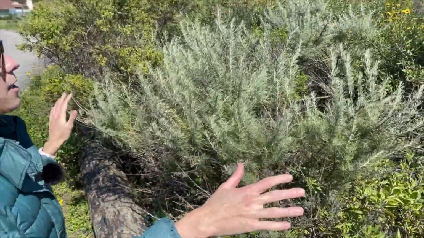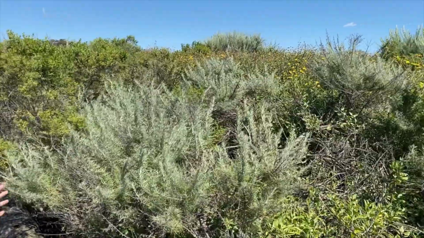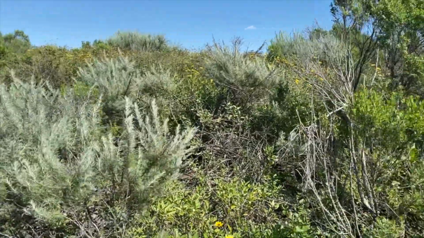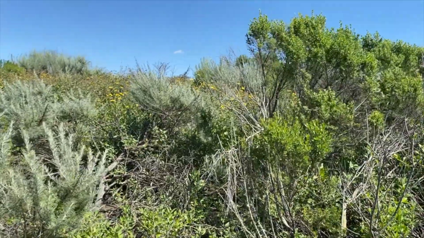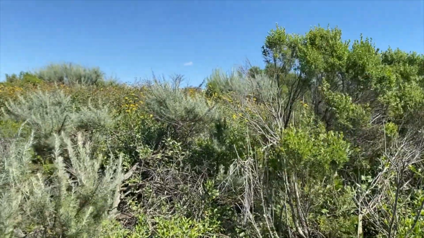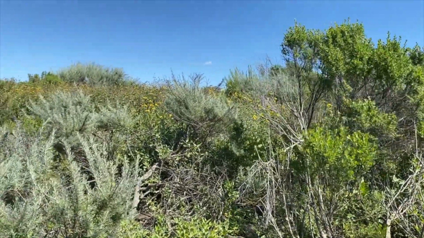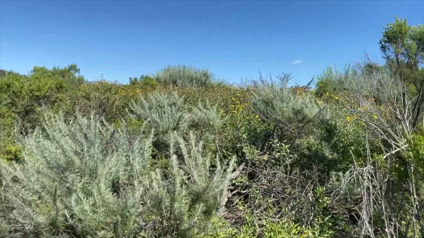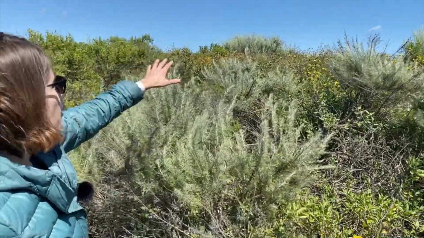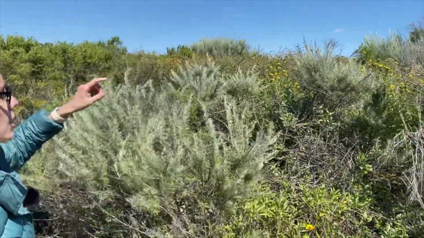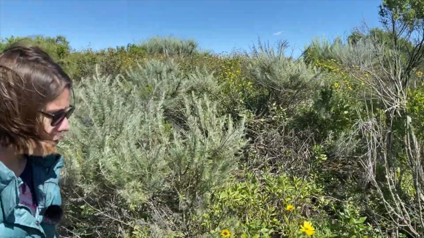This is a really nice stand of coastal scrub right here. This has been restored and meticulously planted by the management here at Coal Oil Point to restore it back to this really nice coastal scrub. So we have our California sagebrush, this gray plant. You can see a couple of other California sagebrushes sticking up out here.